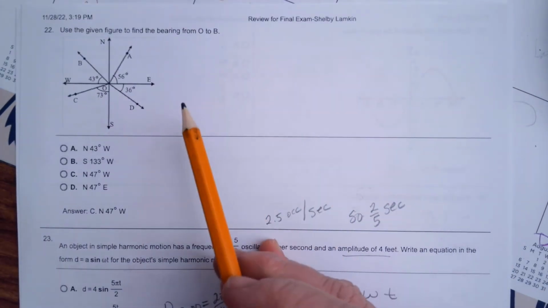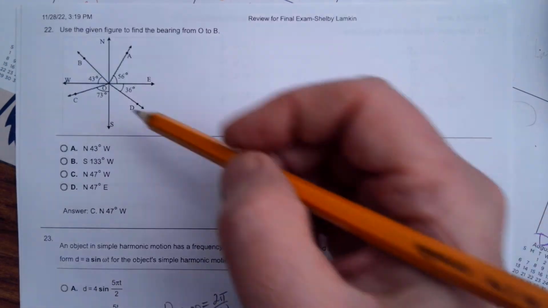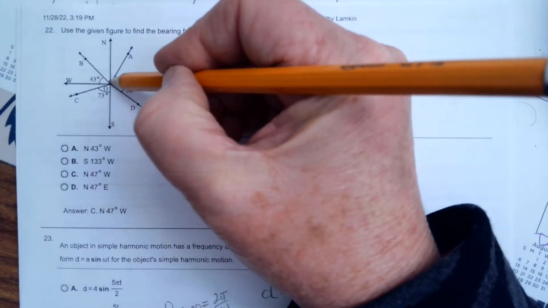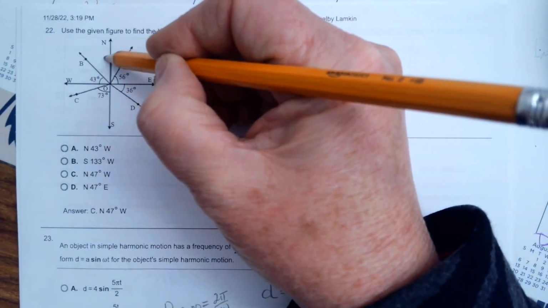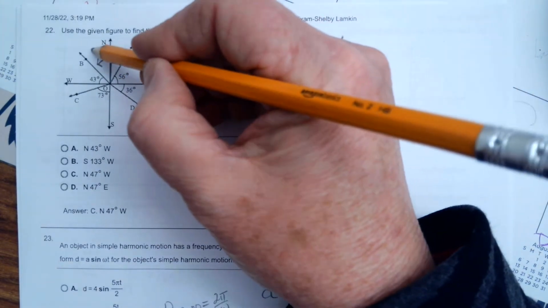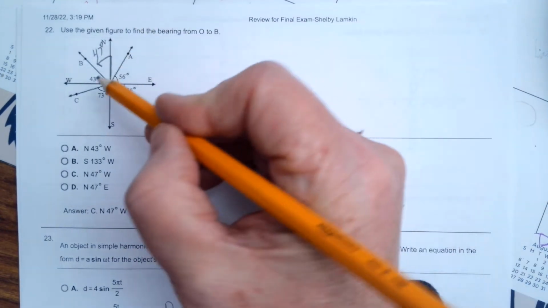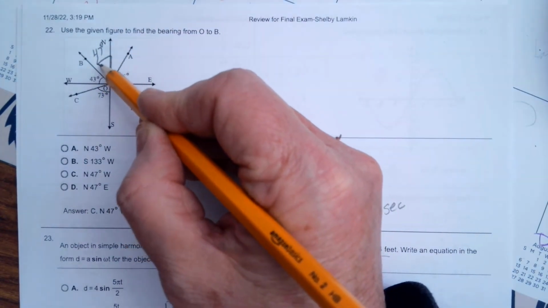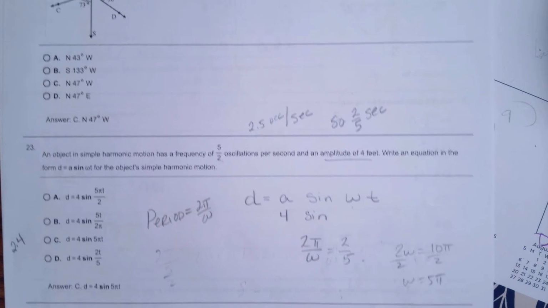Says use the given figure to find the bearing from O to B. From O to B, you're going to start out traveling north, and you're going to have to swing towards the west 47 degrees. If that's a 43-degree angle, then what's missing here is 47.